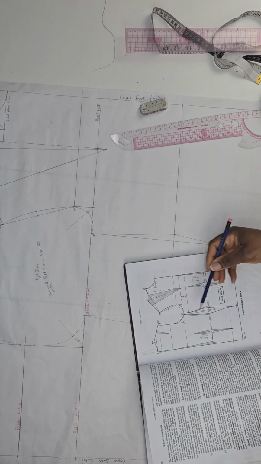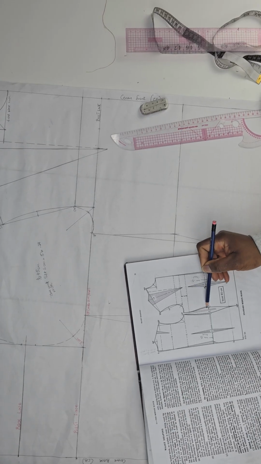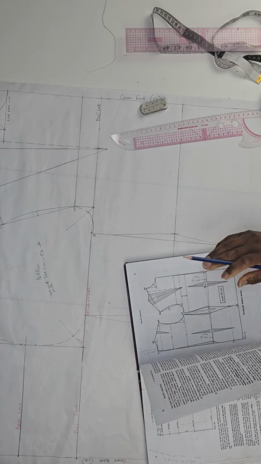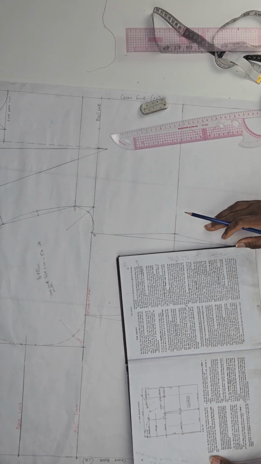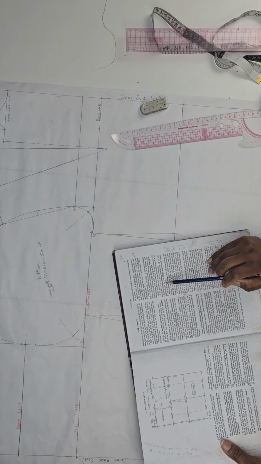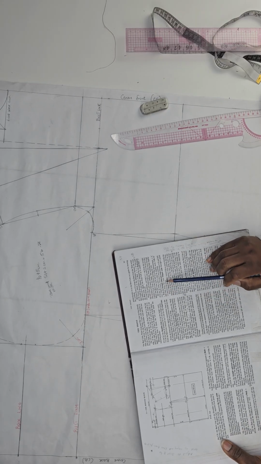Don't mind the way it looks in this drawing. I know people may want to match it here, but it's a little bit complicated for you to understand, right? So just keep it straight. You can achieve that, but for beginners, just do something simple as this. So draw the straight underarm seam, and we've brought in the waist at 1.5 cm on the waistline.